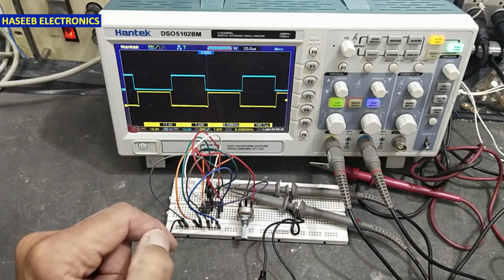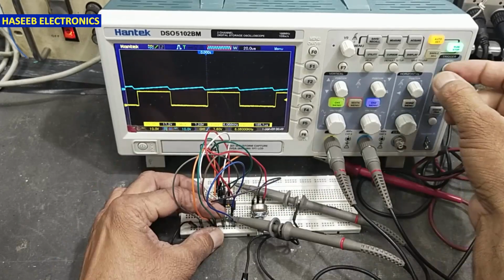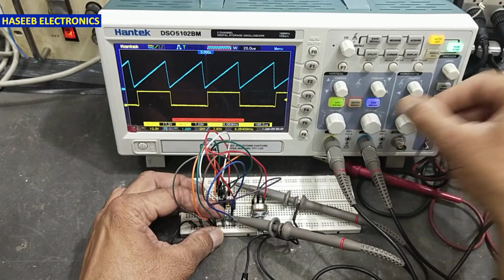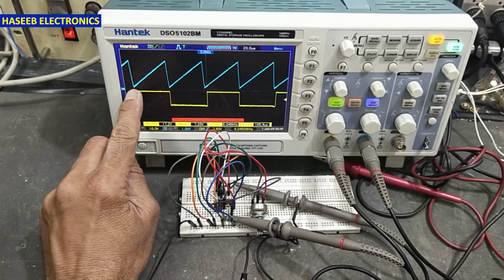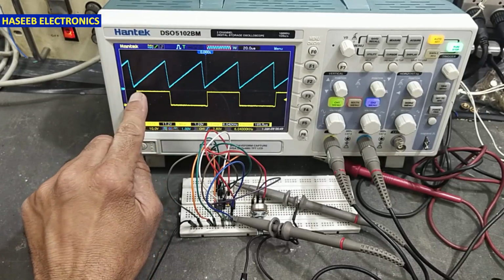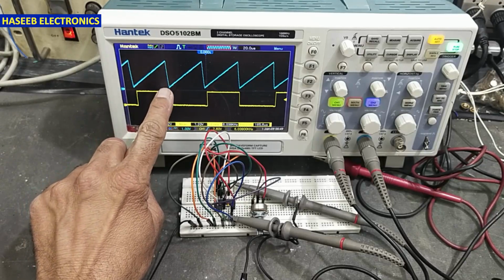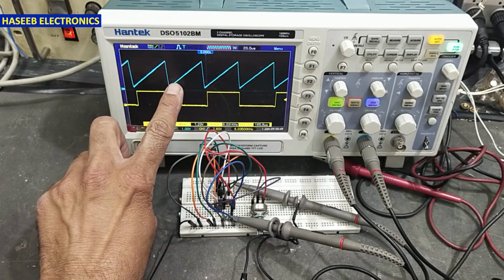This time the output frequency is divided by 2. If we check the frequency at the capacitor end, we can see this signal is now going high. When it is going high, it is switched. When it is going low, in this cycle it will remain off.